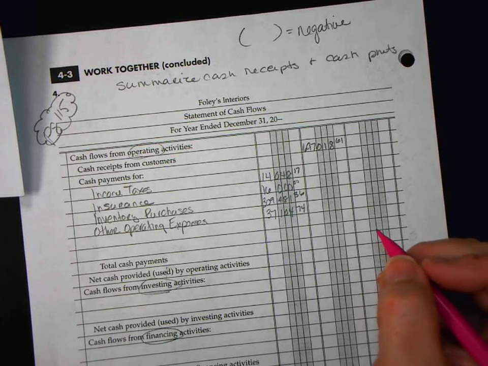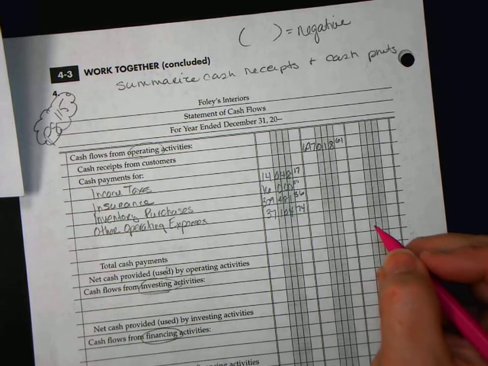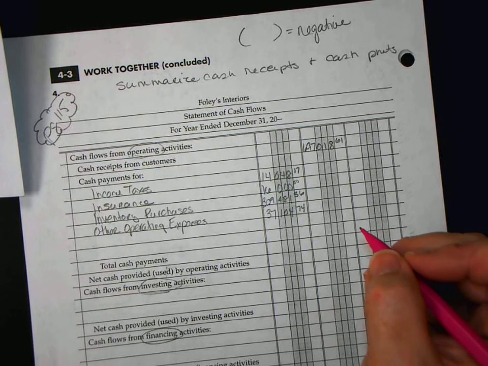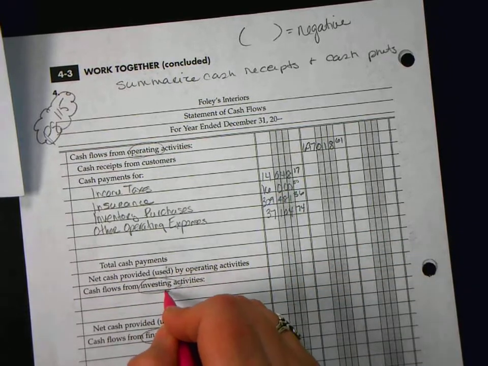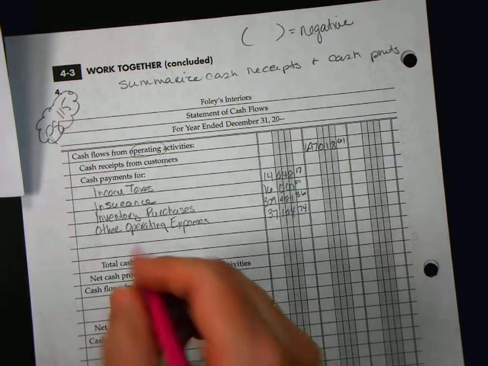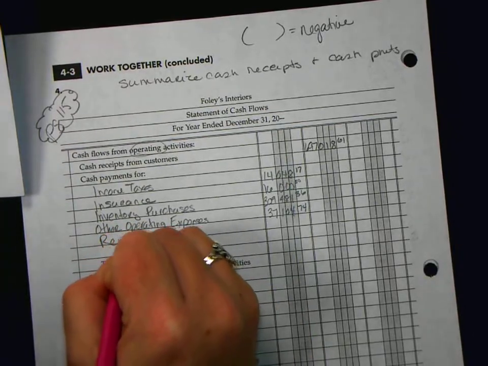Let's see what else. Purchase of equipment. Well, because equipment is an asset that can be bought and sold, we're going to put that in investing. Rent, we'll put that up here with operating.